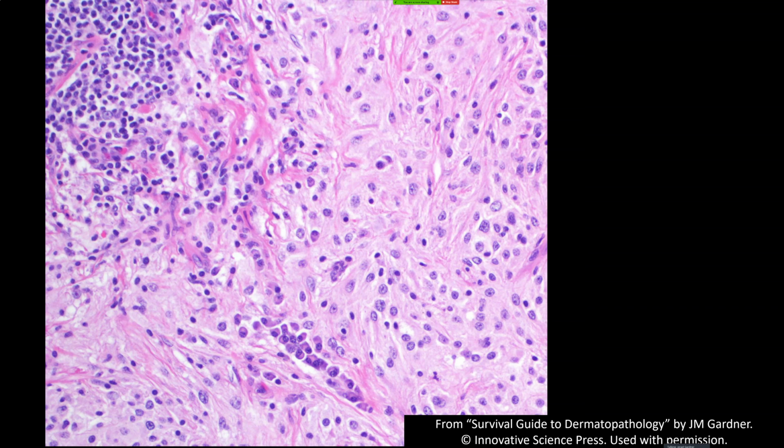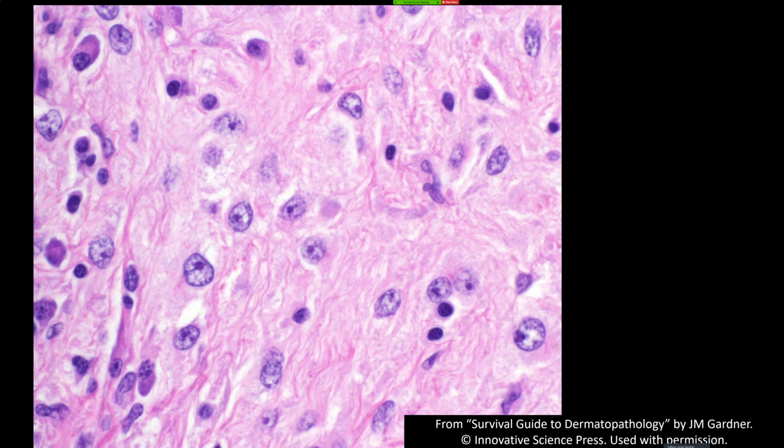And then when you go to higher power, what I want to find is these big, huge histiocytes with a ton of pale cytoplasm and large nuclei with pale chromatin and prominent central nucleoli. And look, there's usually a lot of plasma cells hanging out around vessels. There's usually a lot of lymphocytes like I showed you from low power. That's the nuclear feature I want to see in Rosai-Dorfman disease.